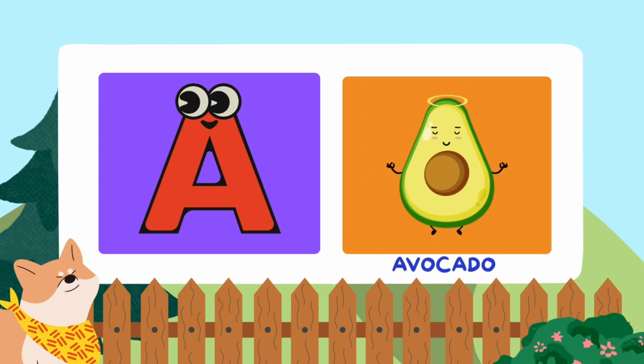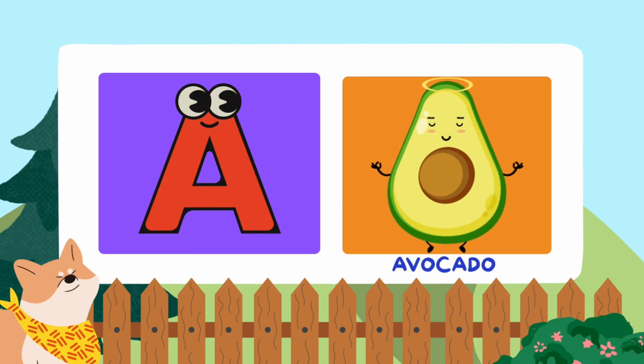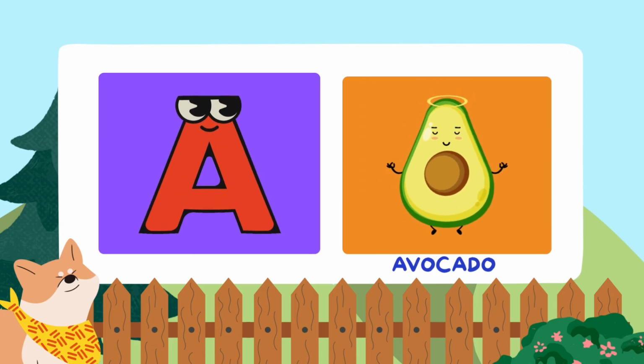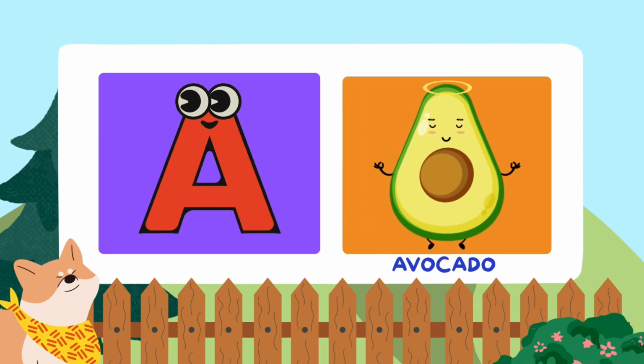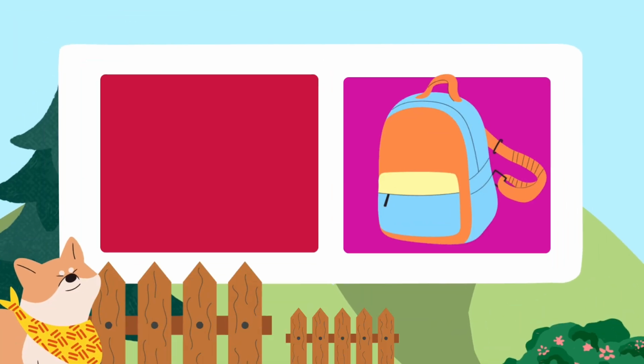First alphabet is A. This is capital A. A for avocado. A, V, O, C, A, D, O.